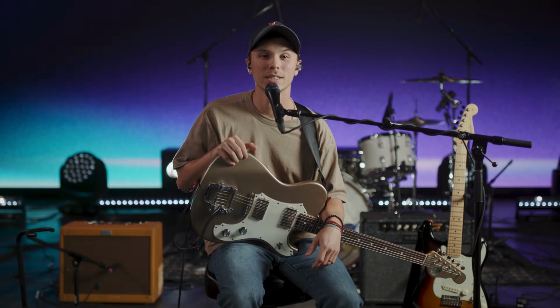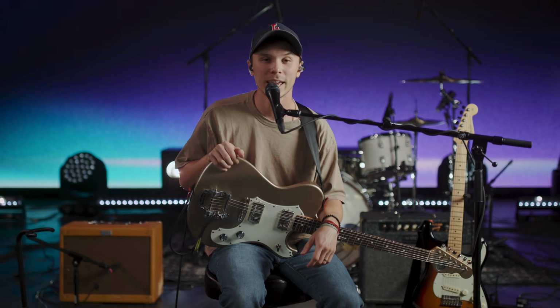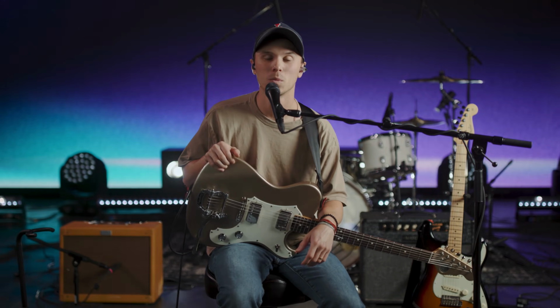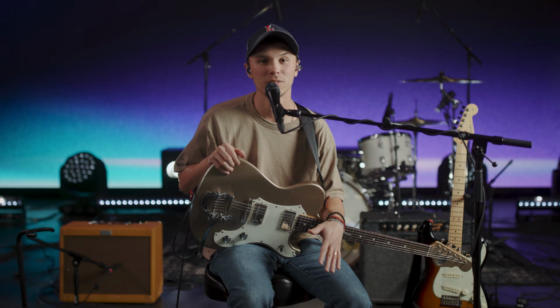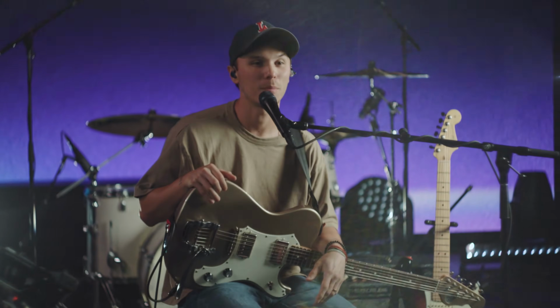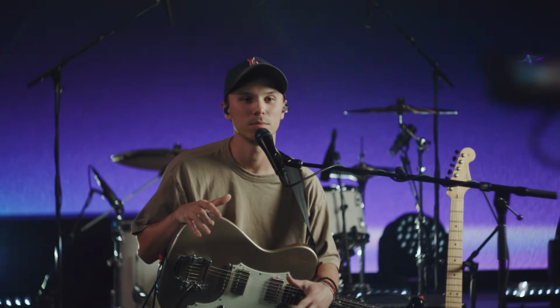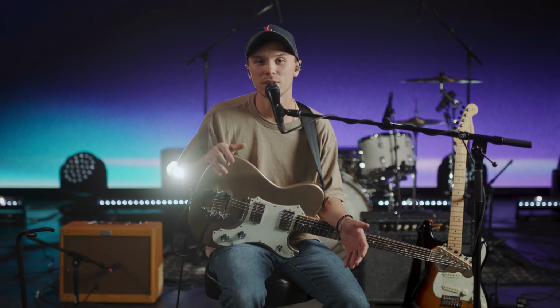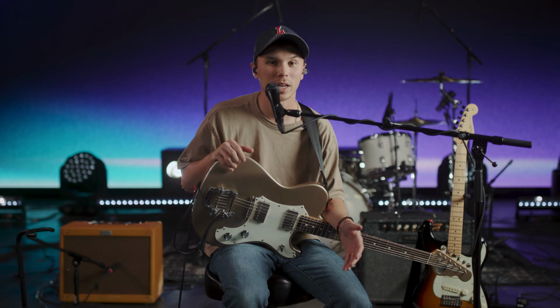All right, so today let's talk about the difference between amps and amp modelers. What are the pros and cons, and what are the benefits of using either? This is a huge topic in the church world, playing music at church. What's the benefit of using either one, and which one should I use?